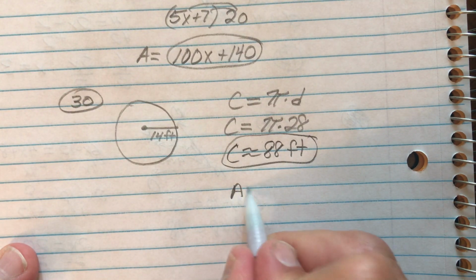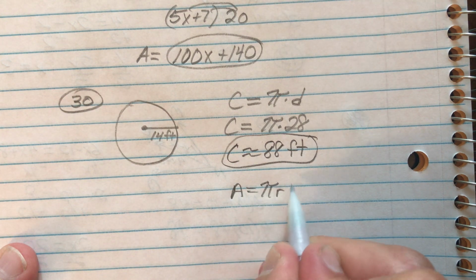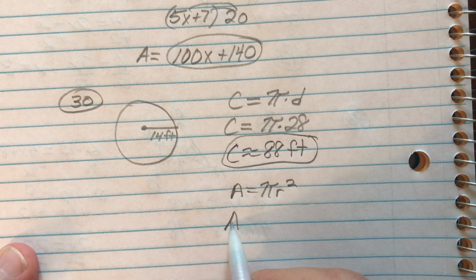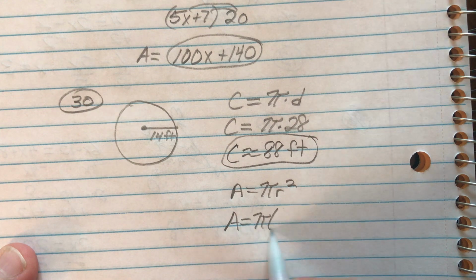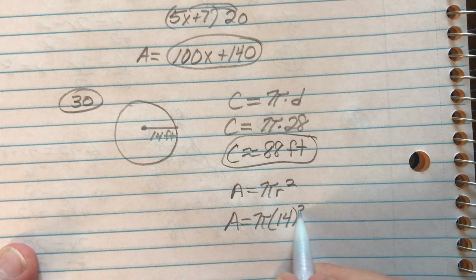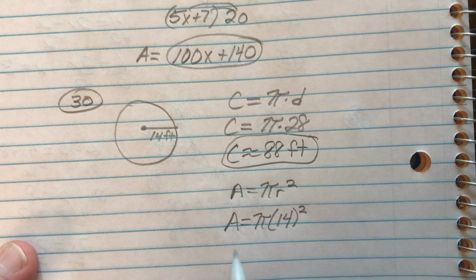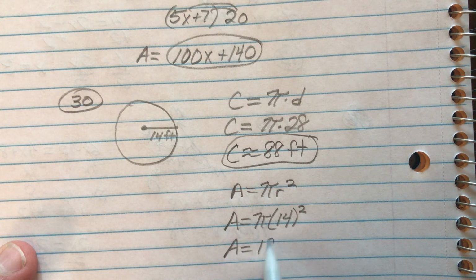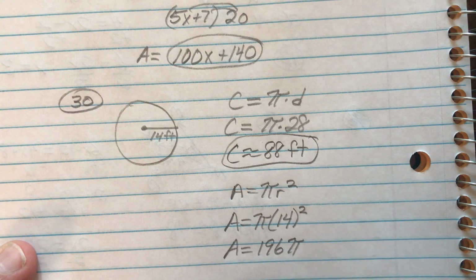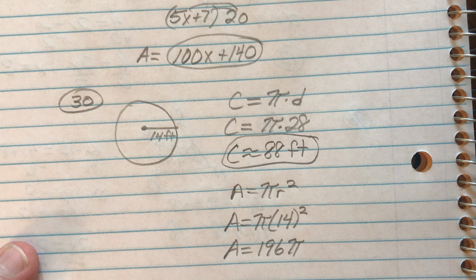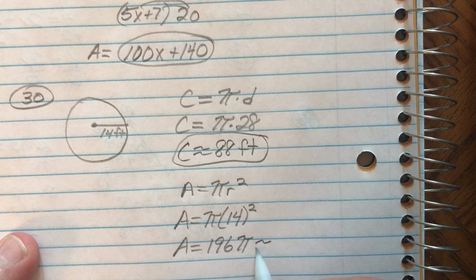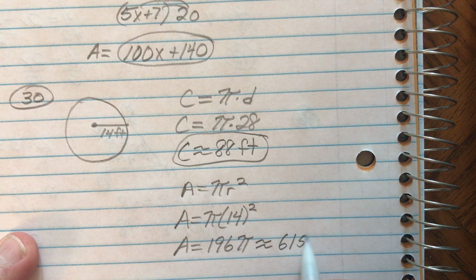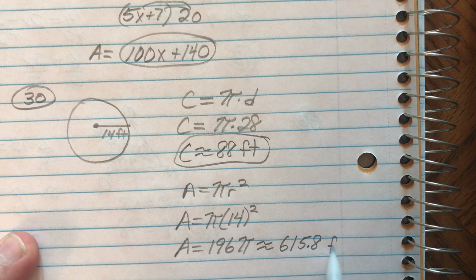Area is pi r squared. So we do pi times 14 squared. 14 squared is 196. 196 times pi, according to the calculator, rounded to the nearest tenth, is about 615.8. And this is square feet.